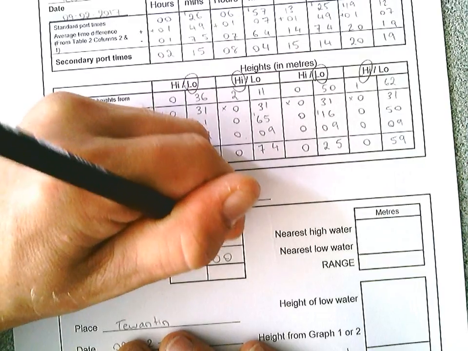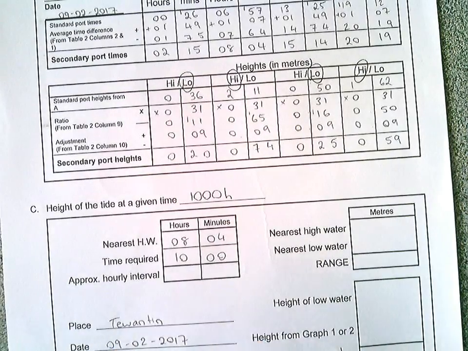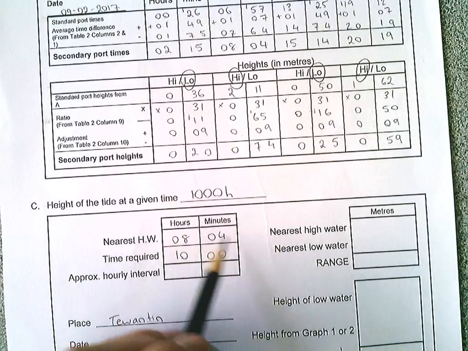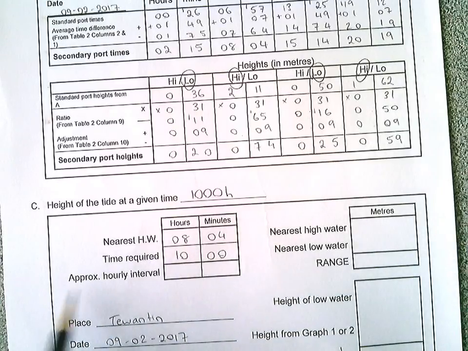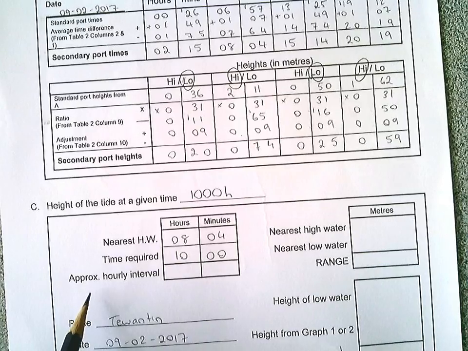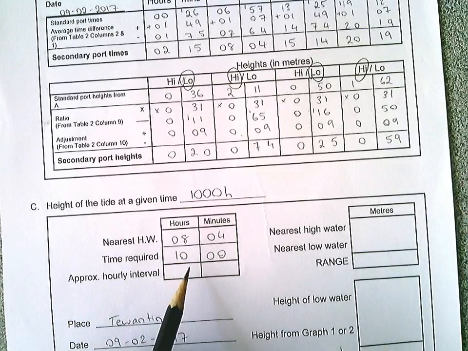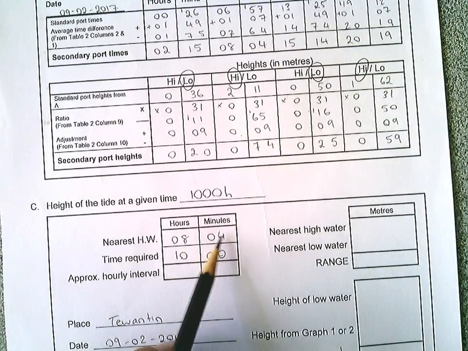So if I write 0804 into the box, I then simply need to determine the difference between these two, okay? So the difference between these two. And it says approx. So we don't have to be bang on the money. What I mean by that is the hourly interval between these two is 1 hour and 56 minutes. But realistically, we could just call this 8 o'clock, okay?